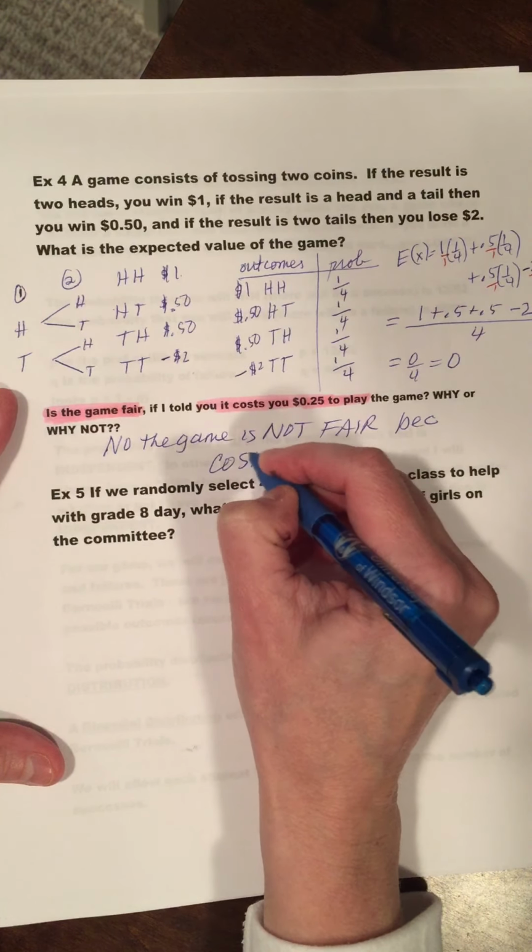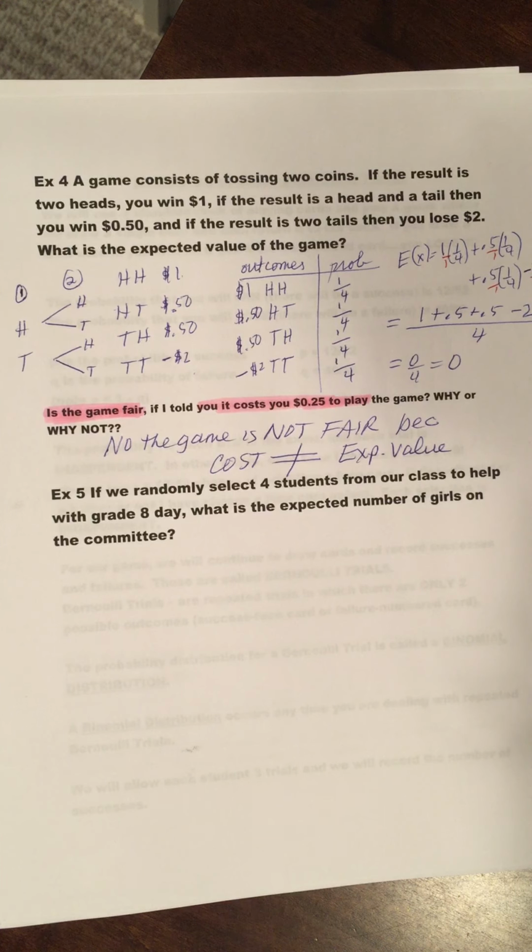Sometimes you might be on the end of losing money, so it's unfair because you're losing money. Sometimes you might be on the end of it being unfair and you're making money, but it's still not fair. Okay? Fair is fair to everybody, not just you.